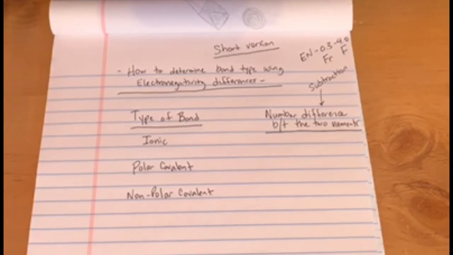Most of the noble gases that are on the far right side of the table don't actually have an electronegativity. Helium, neon, argon do not. But krypton, xenon, and radon do.